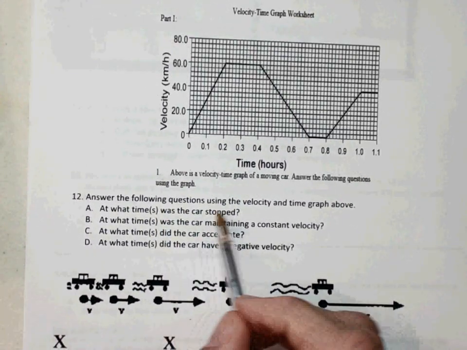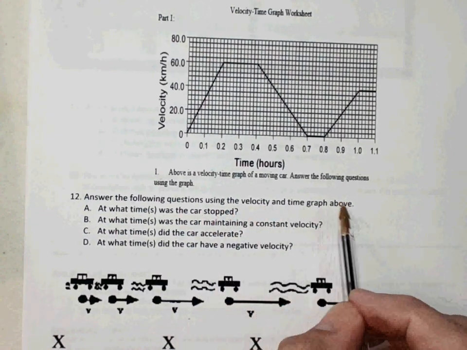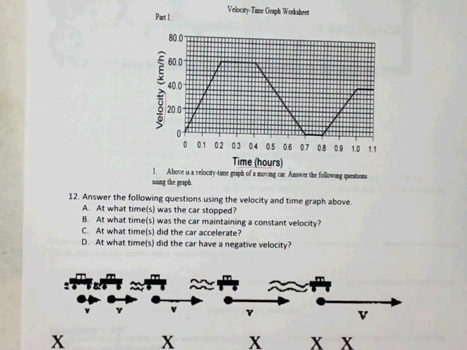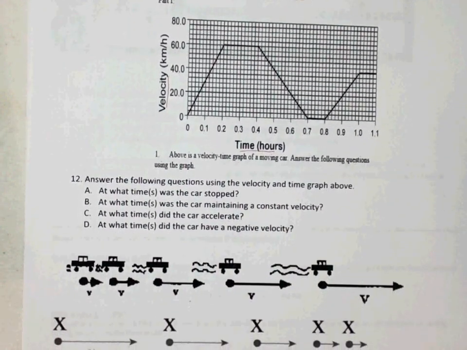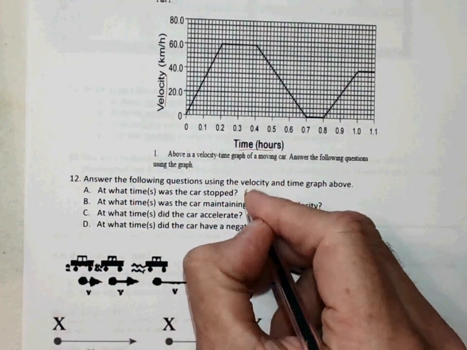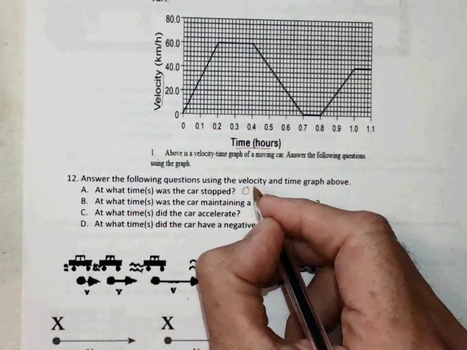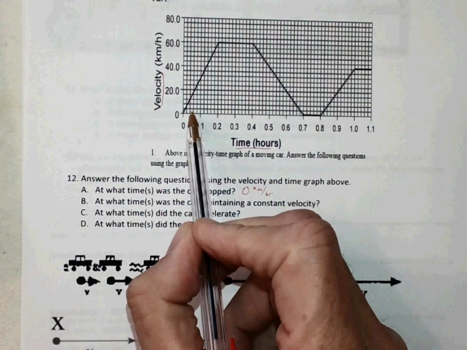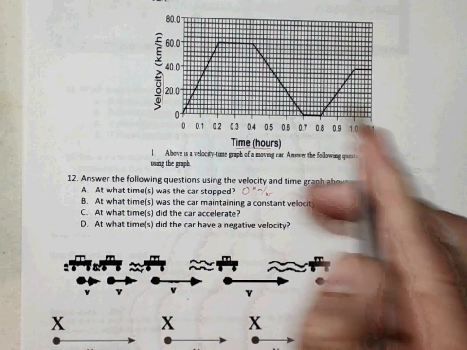Number 12, answer the following questions using the velocity and time graph above. So velocity, time. At what time was the car stopped? Well, what stopped? 0 kilometers per hour. So, well, right there at 0, it started.